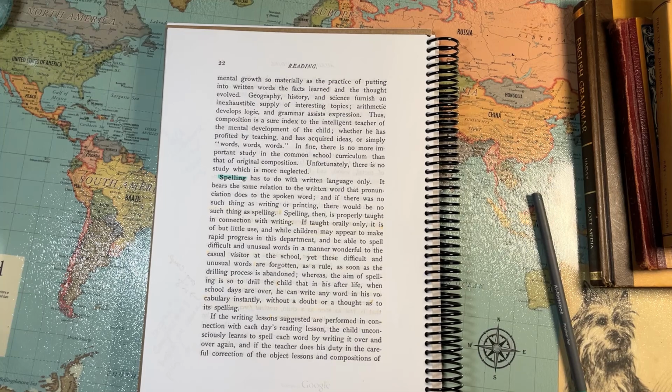Spelling has to do with written language only. It bears the same relation to the written word that pronunciation does to the spoken word. And if there was no such thing as writing or printing, there would be no such thing as spelling. Spelling, then, is properly taught in connection with writing.